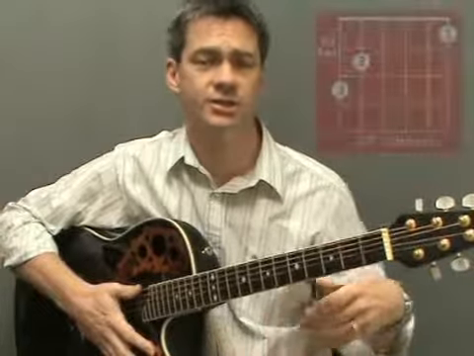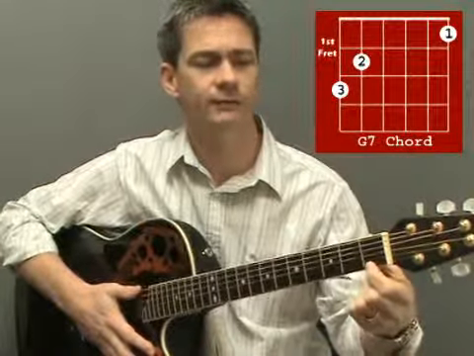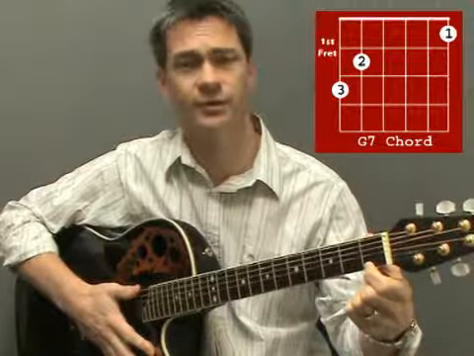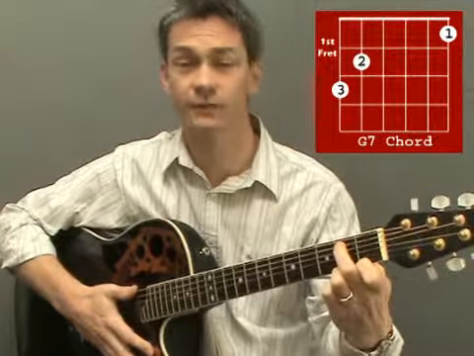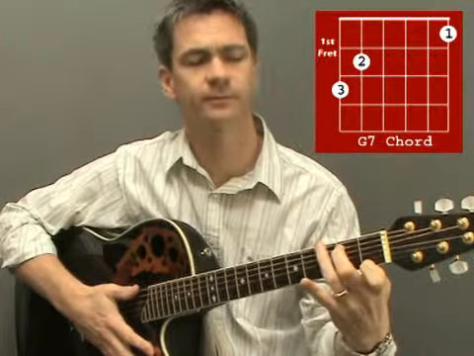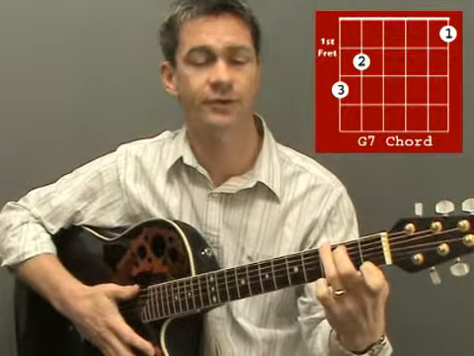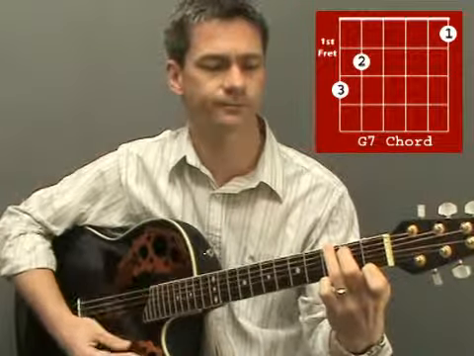And lastly, G7. Your first finger on the top string at the 1st fret, your second finger needs to go on the A string at the 2nd fret, and your 3rd finger on the low E string at the 3rd, and play all 6 strings.